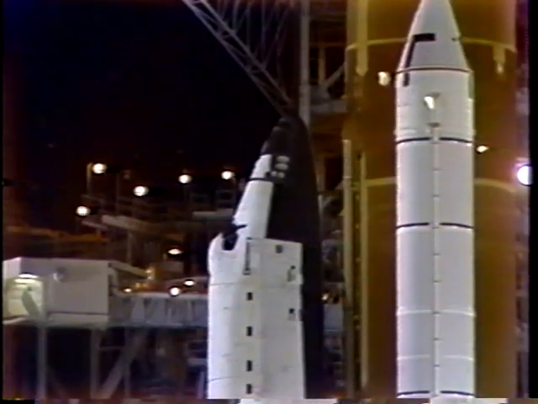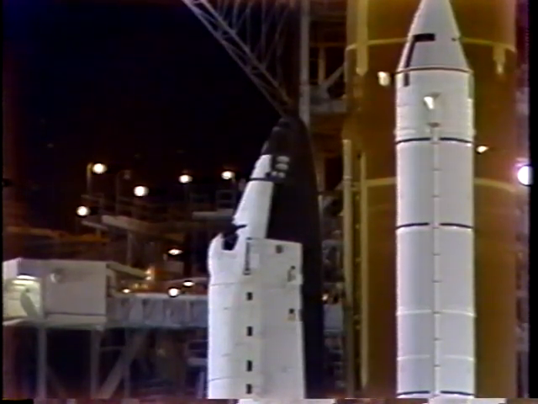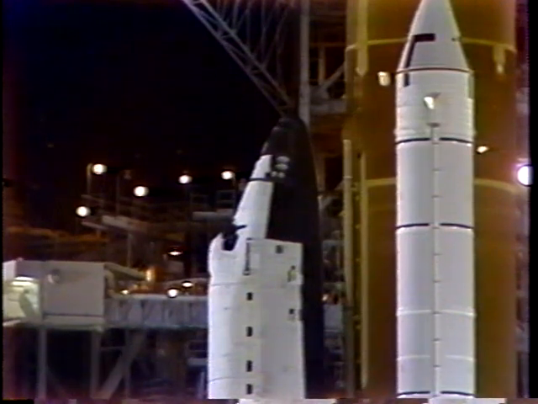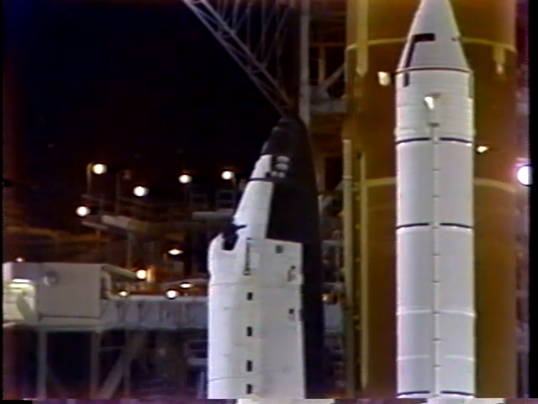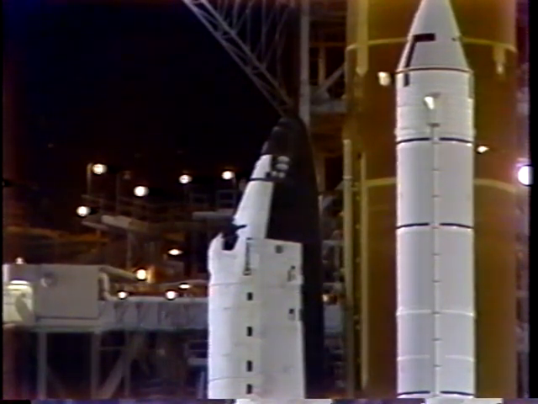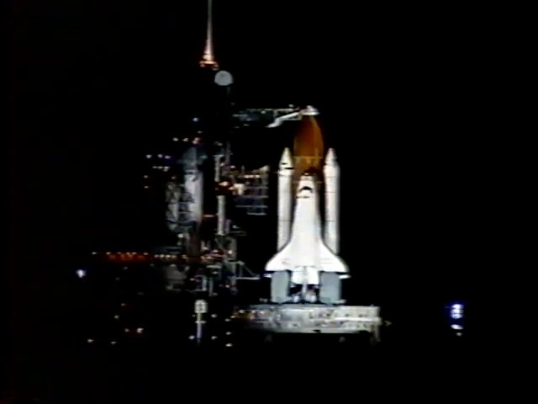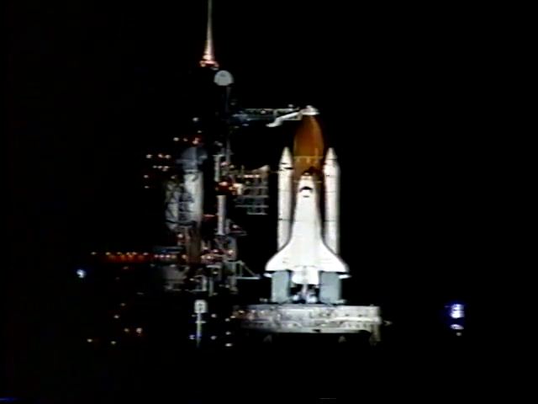T-minus 6 minutes and counting. The auxiliary power units provide hydraulic power to the orbiter. They will be started at the T-minus 5 minute point. PLT, pre-start's complete. Freeze right top box. Copy, sir. T-minus 5 minutes, 30 seconds and counting.